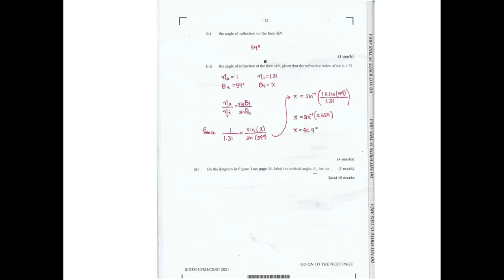If you know your reflection laws, you will know the angle of incidence should be the angle of reflection, right? And so the angle of reflection would be 59 degrees. It's 1 mark. And now we have the angle of refraction at the face MN, given that the refractive index of ice is 1.3. So they want the angle of refraction.